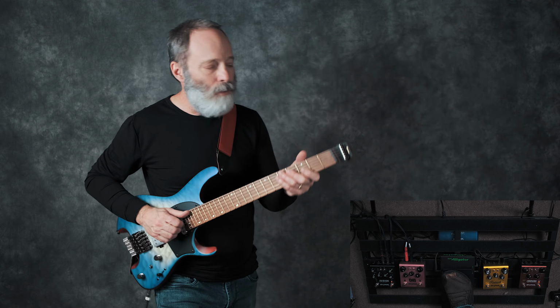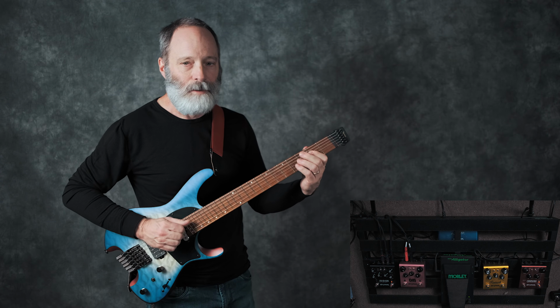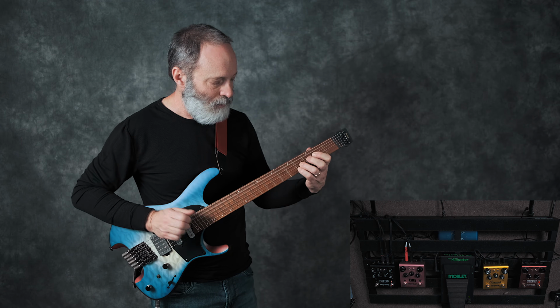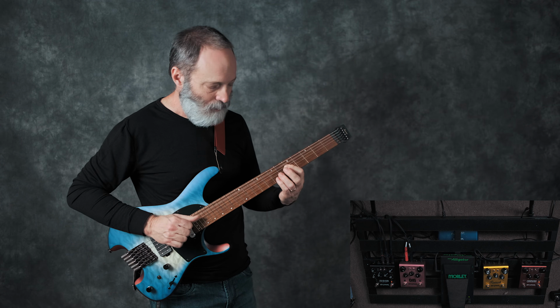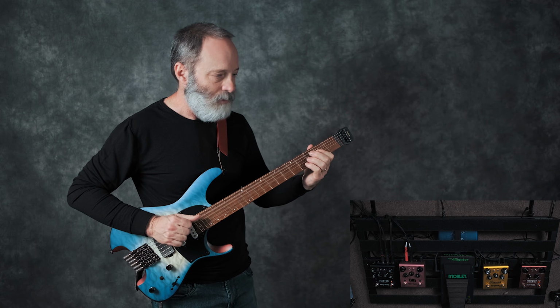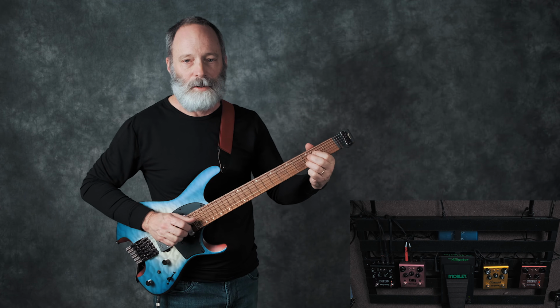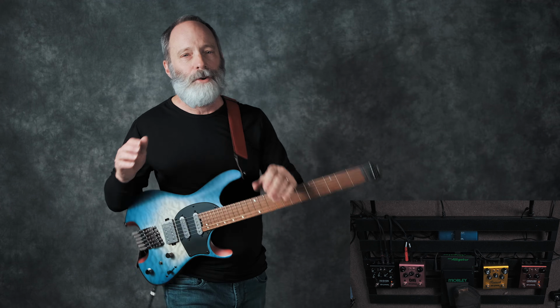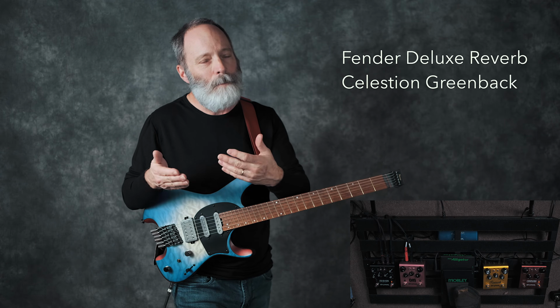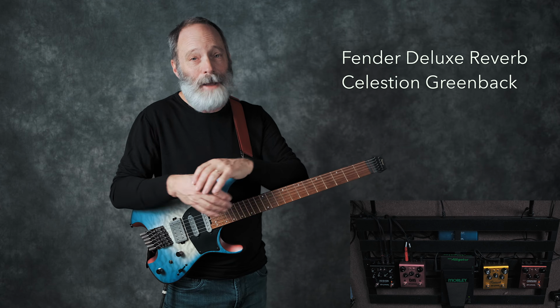I've got a clean tone set up, and here's what it sounds like. And in case you're interested, it's a Fender amp model going into actually a Marshall speaker cabinet simulation.